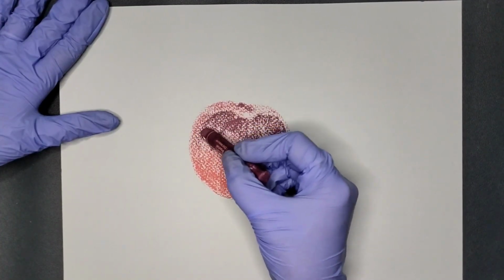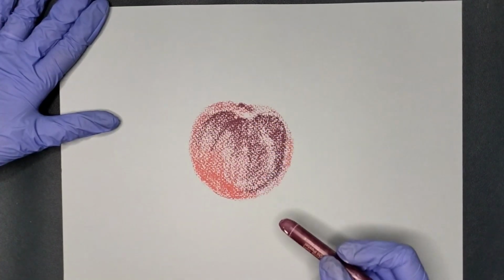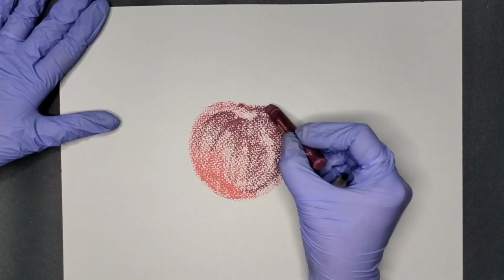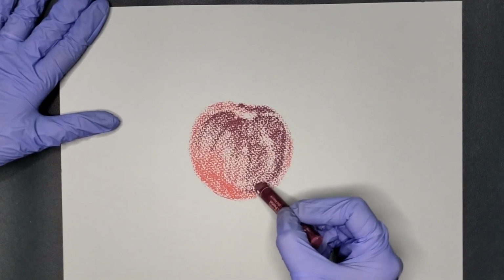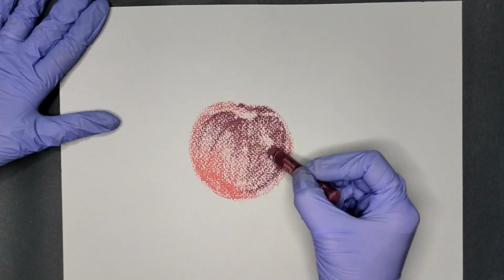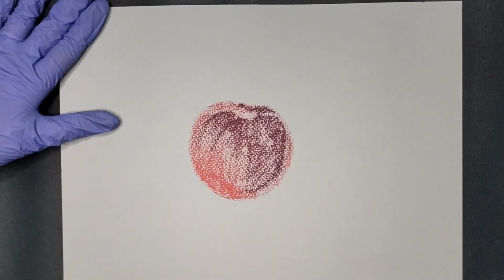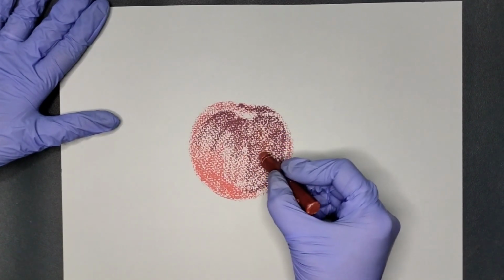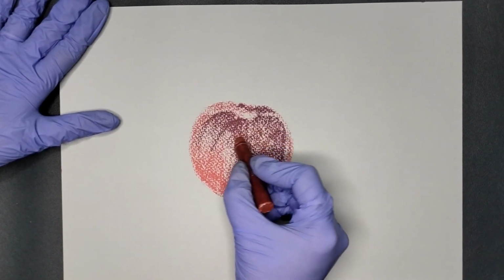So even you can try the apple on normal paper, as I have shown in the first video also. It is very much important that you get practice and control over your pastel. So for that reason, you can use these simple papers and then start with the pastel paper.